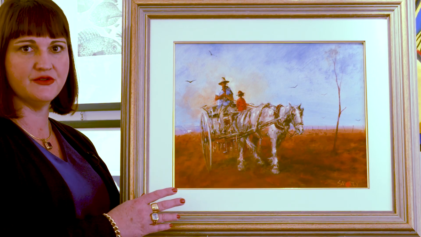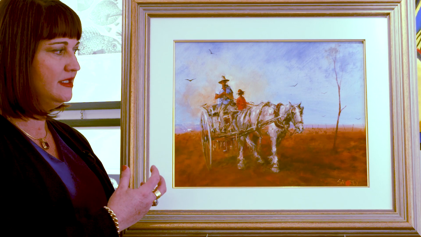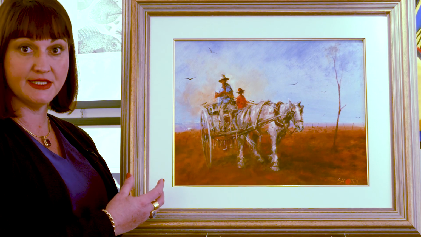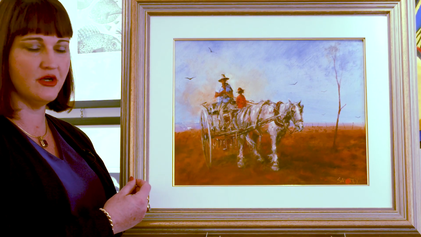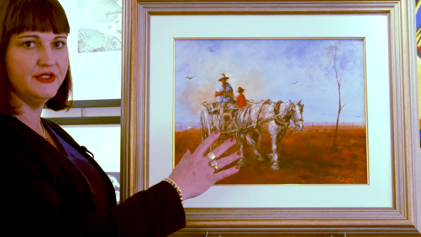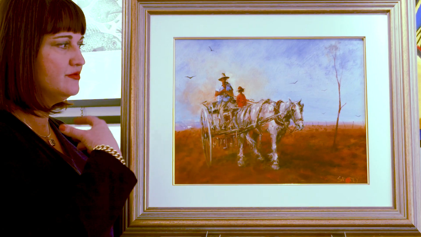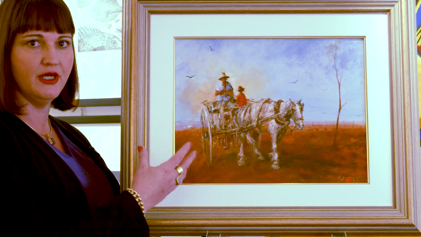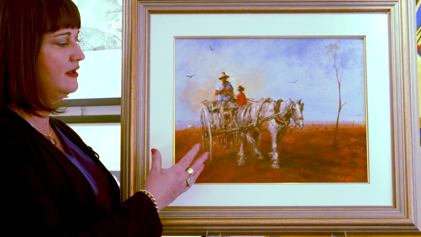of Australian history or about life on the land, which is something that Sawrey directly experienced himself, being a stockman and a drover, and because of that, having visited many of these areas and being able to relay in a really authentic way what he's actually experienced in his life.